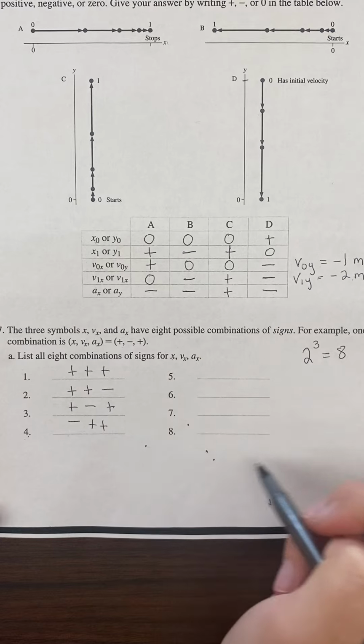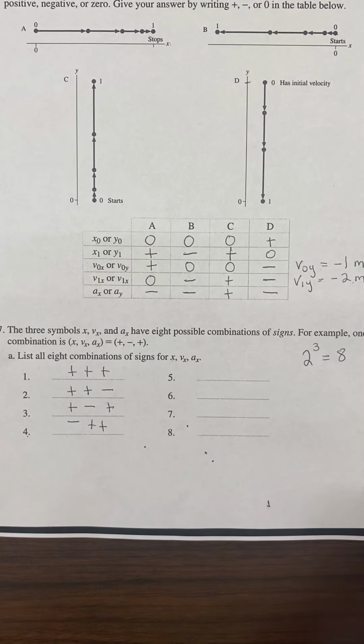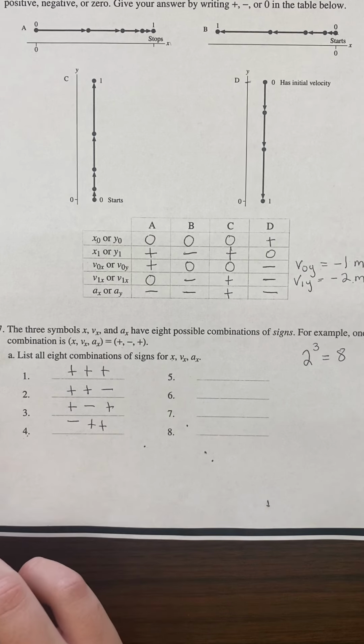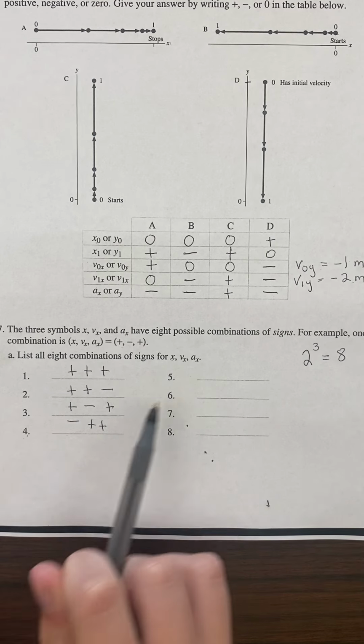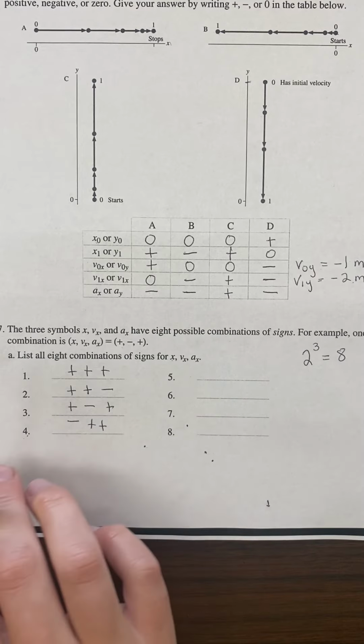I'll leave the rest for you to do. Okay, so just think about all the different ways we could combine those. Okay, feel free to pause the video if you need some time to think about these. But I'm going to turn the page.